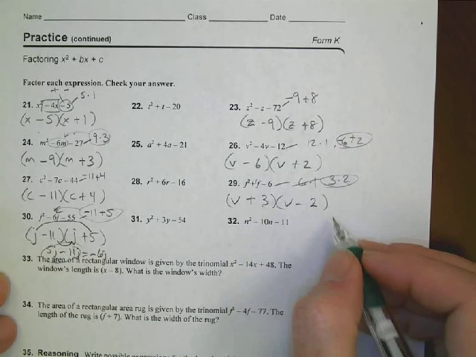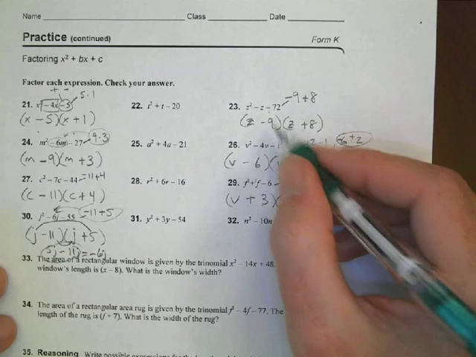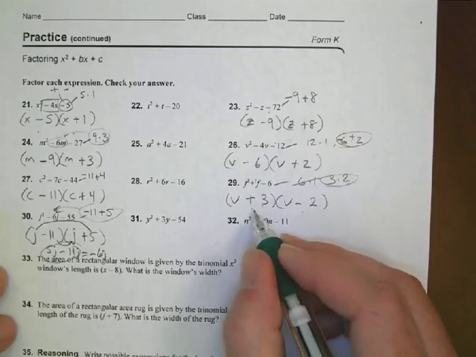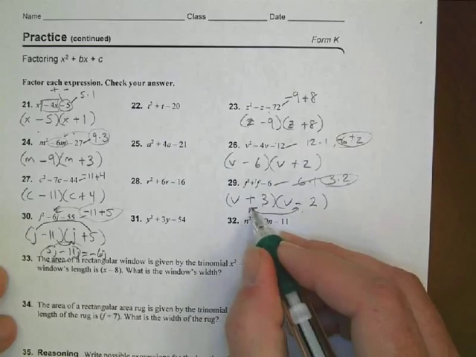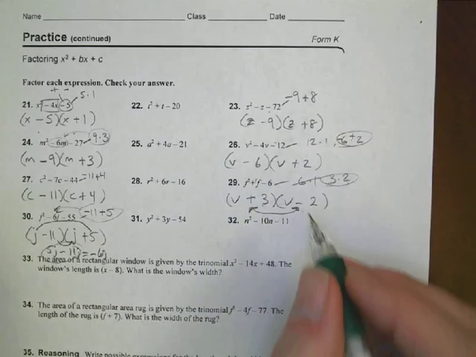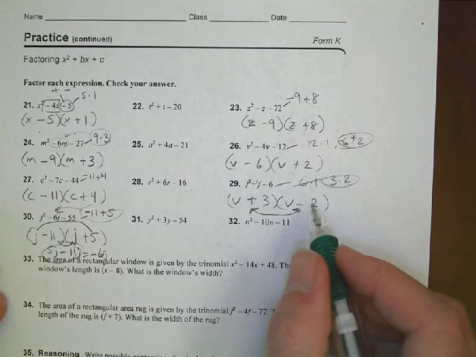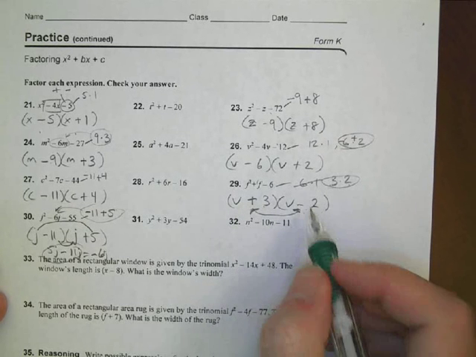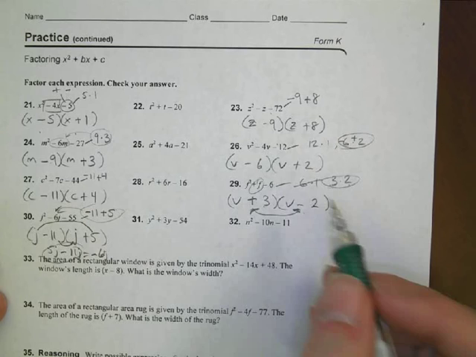And I've been kind of going quickly through these. Because all these last terms are negative, it just, again, tells me that the signs in the middle of these two terms will be opposite. I'll have one positive, one negative. Now the order I put them in does determine the middle term, so be careful about that.